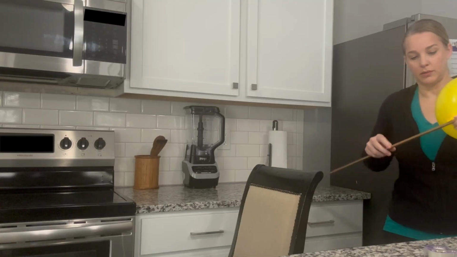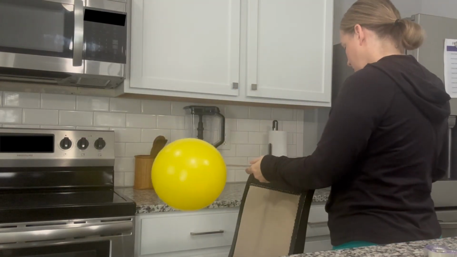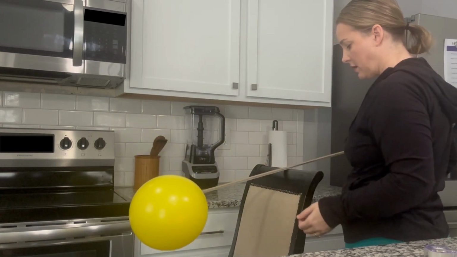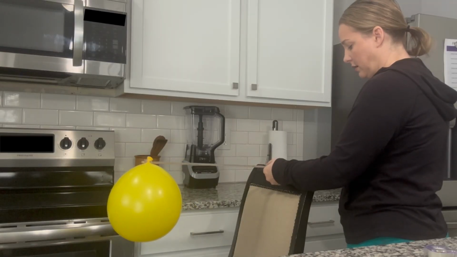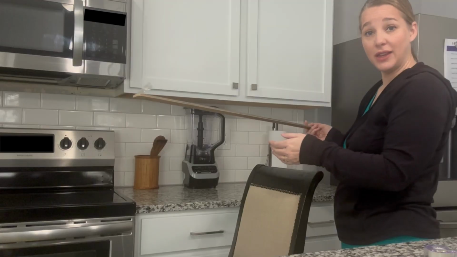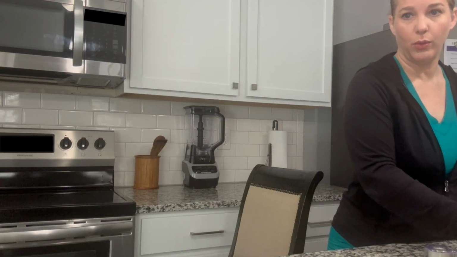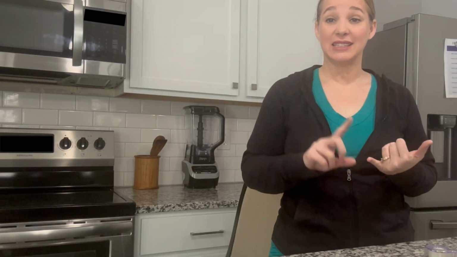Okay, then I'm going to go back to that 50 and try to balance. And it's not going to balance because even though it doesn't weigh much, it does weigh more. So that full balloon weighs more than the empty balloon. So we're wanting to show that gas takes up space and has weight.